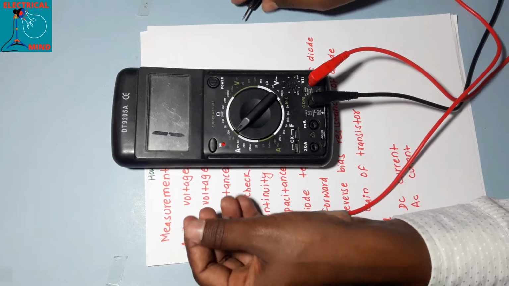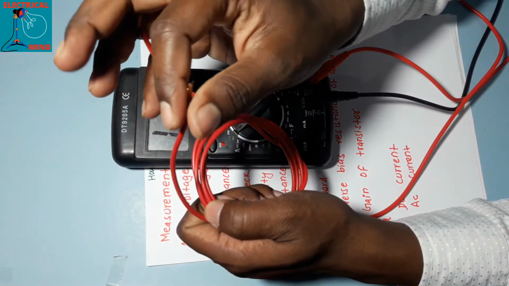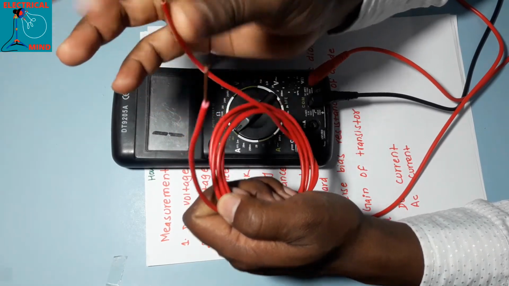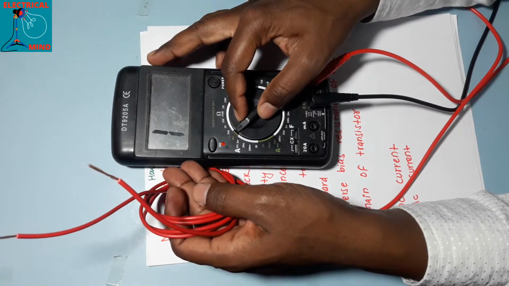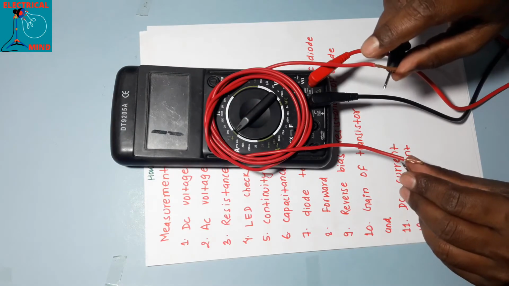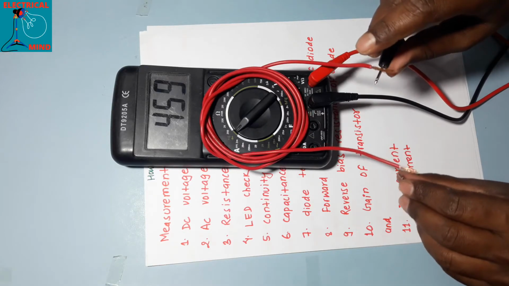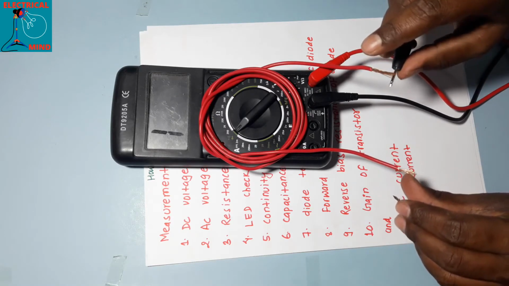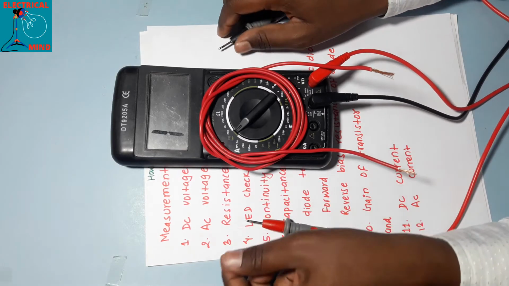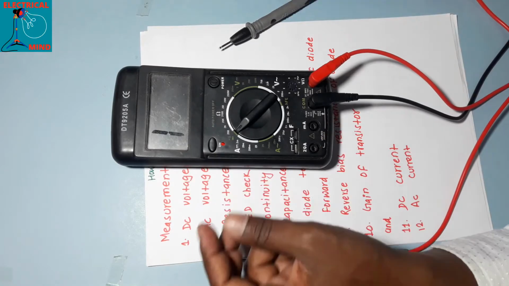Point number 5, continuity check. We usually do a continuity check to see if a cable is broken or not, if it can be used or not. Thus, for the continuity check, I am setting the pointer to continuity. Now connect the 2 points of the multimeter to the 2 points of the cable. As you can see, the multimeter is giving a beep sound. It means the cable is absolutely fine. We can use it.